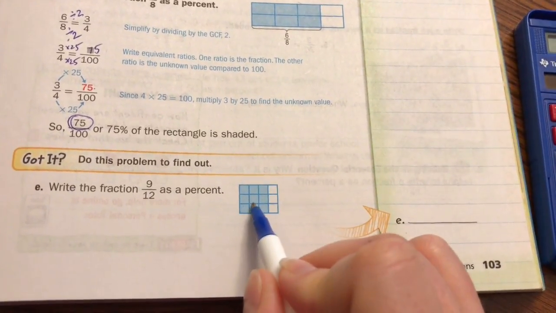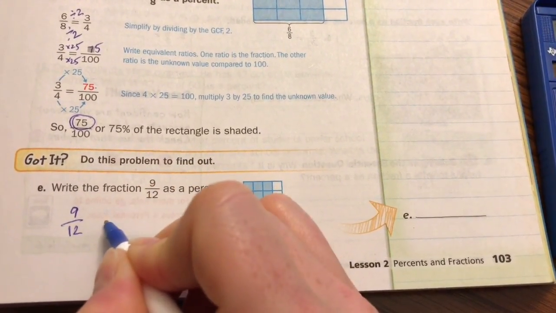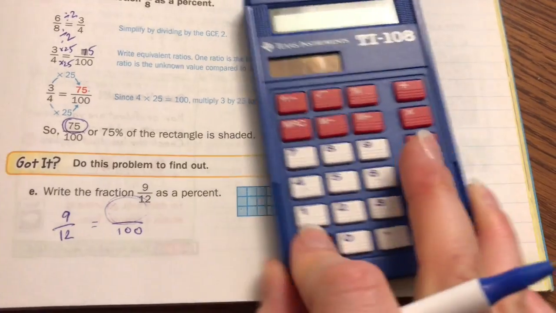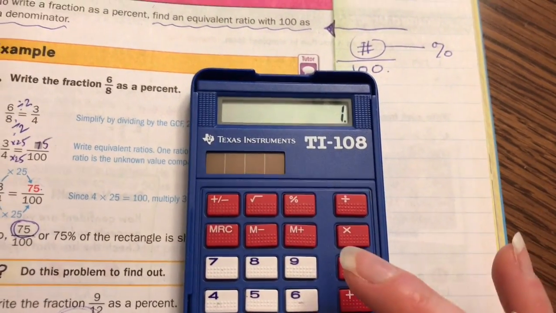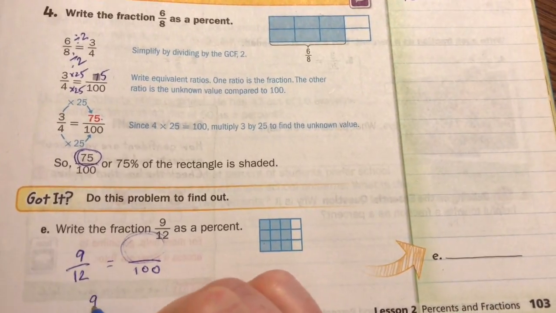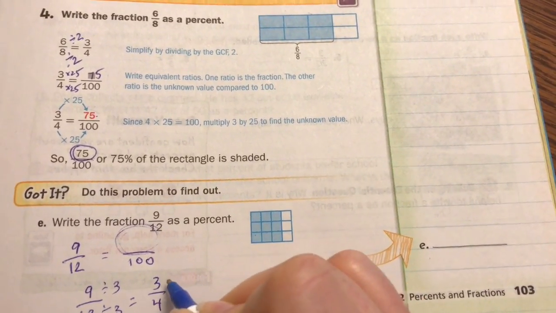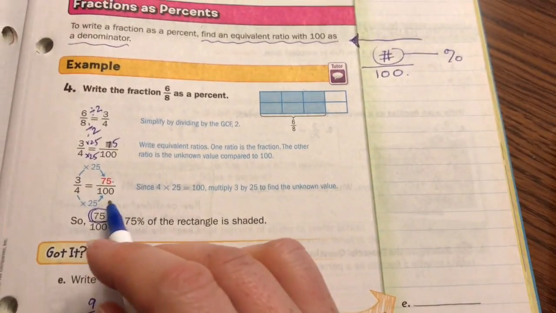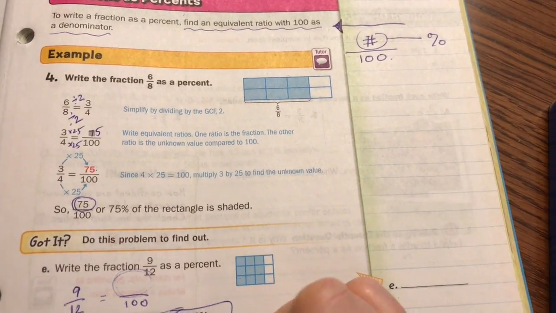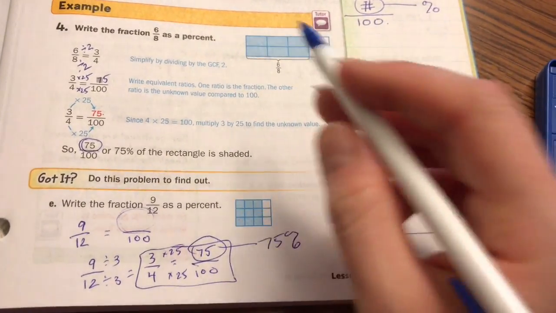Okay, so it looks like we're going to end up with 3/4 again, but how does that happen? So you have 9 over 12, and you're trying to turn this into something over 100. This would be your percent. Now you can't easily do 100 divided by 12. It's 8.33, so you can't easily go from here to here. So you can simplify it first. 9 over 12, divide by 3, and you have 3 over 4. Now 3 over 4, again, just like up here, can turn into 100 by multiplying by 25. 75 over 100, 75%. So it's just the same thing as up here.